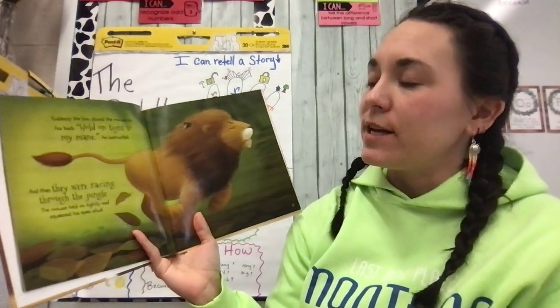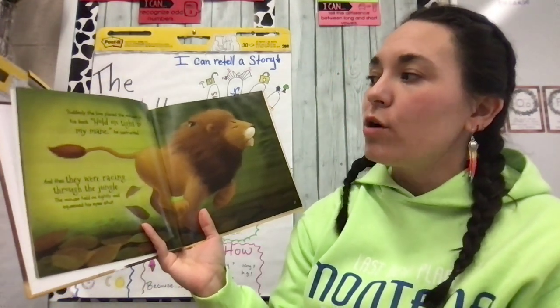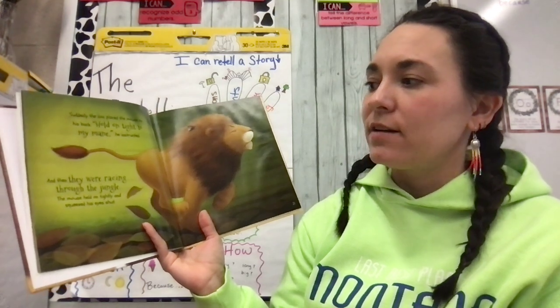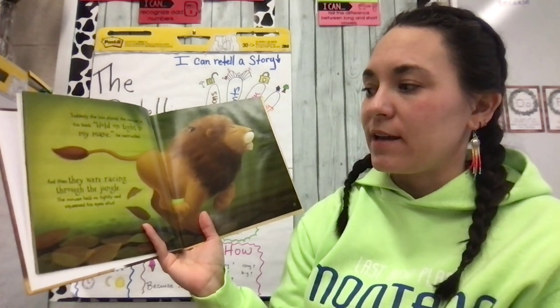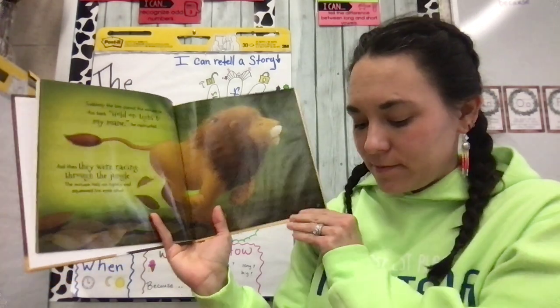Suddenly, the lion placed the mouse on his back. Hold on tight to my mane, he instructed. And then they were racing through the jungle. The mouse held on tightly and squeezed his eyes shut.